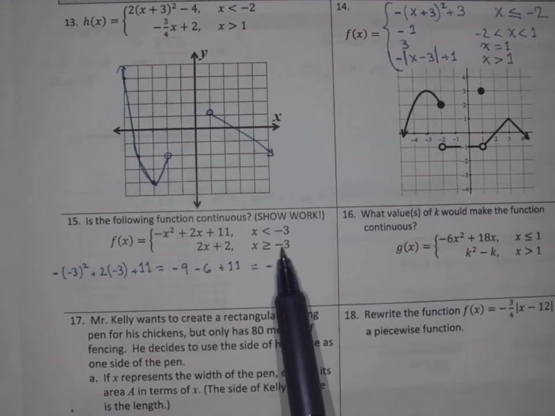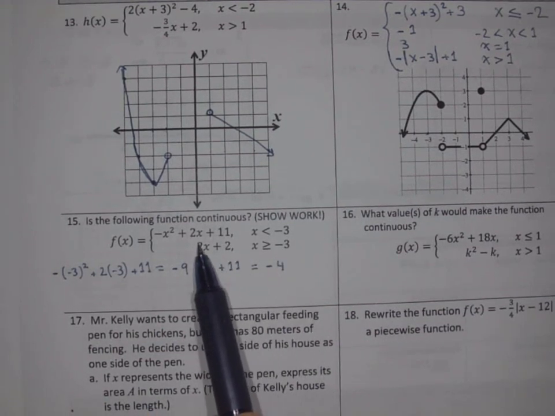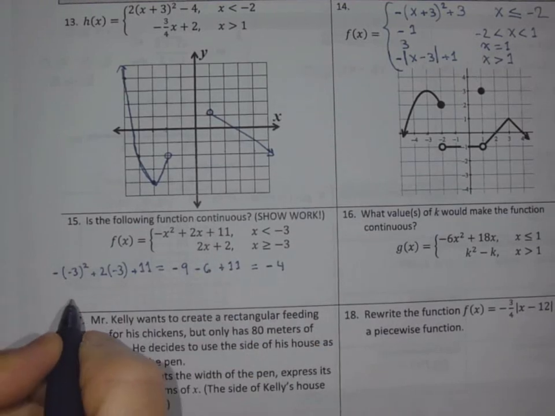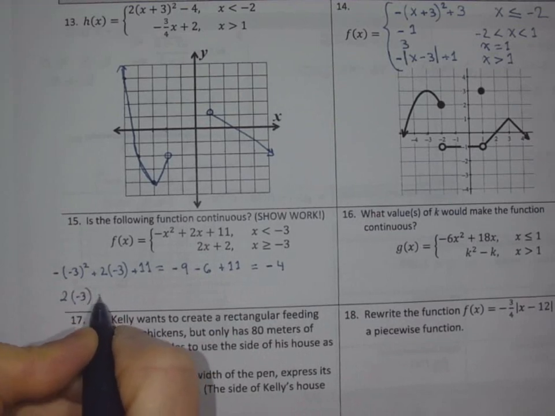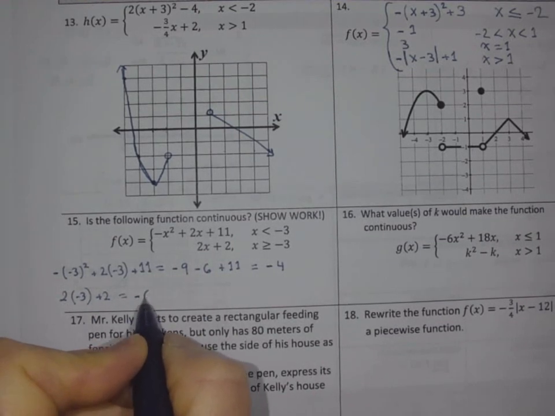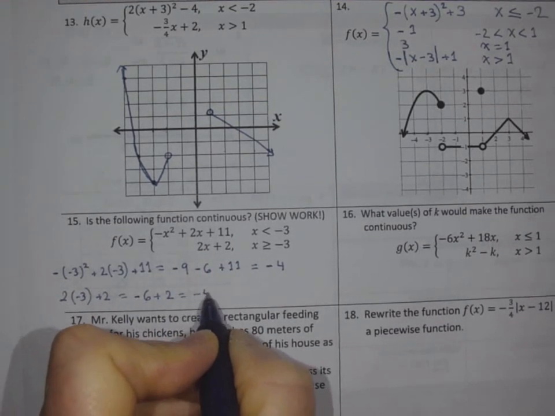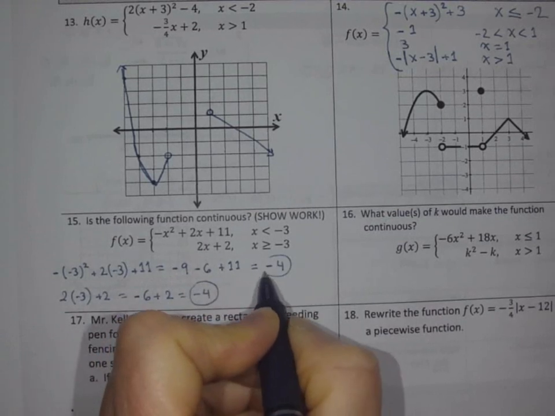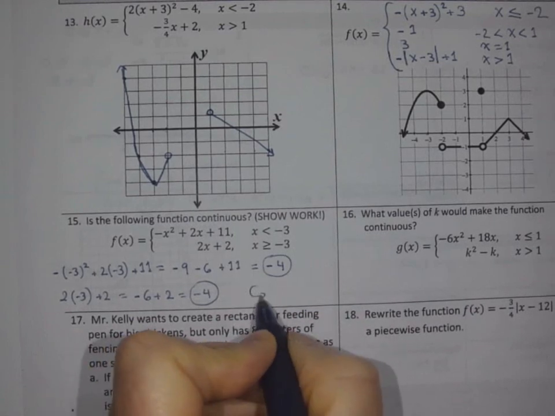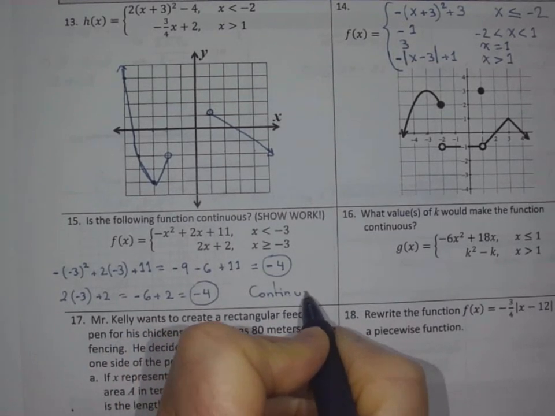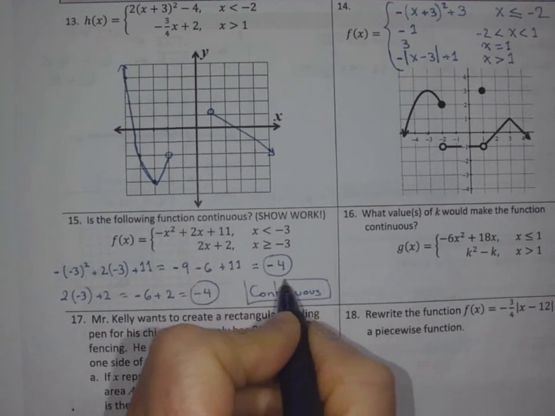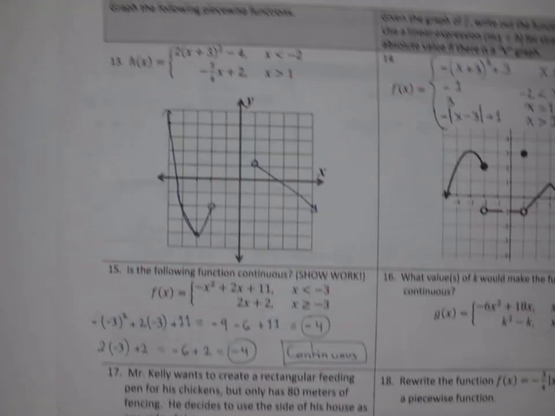So now we're going to check by plugging in a -3 in this section to see if we end up with the same y value. So we're going to put -3 here, so 2 times -3 plus 2. 2 times -3 is -6 plus 2, that will be -4. And because those two are the same y value for the same x's, that means that this function is continuous. So yes, continuous at -3. And continuous here because that's a parabola, continuous here. So continuous everywhere. There we go. That's it for this one.